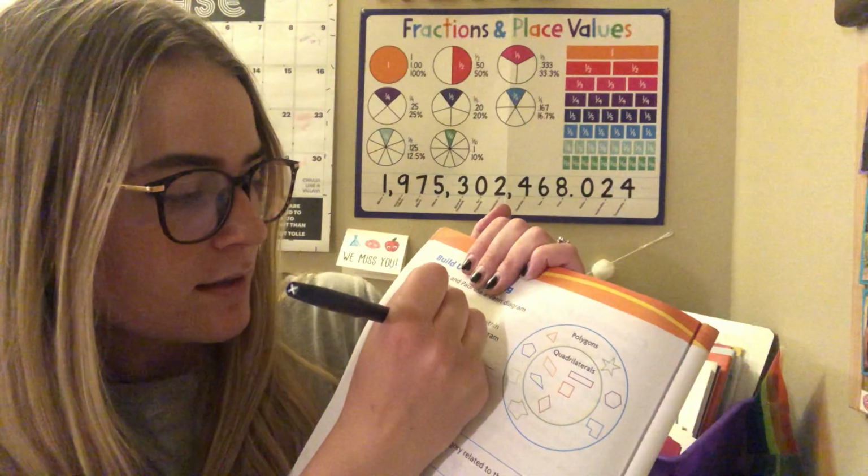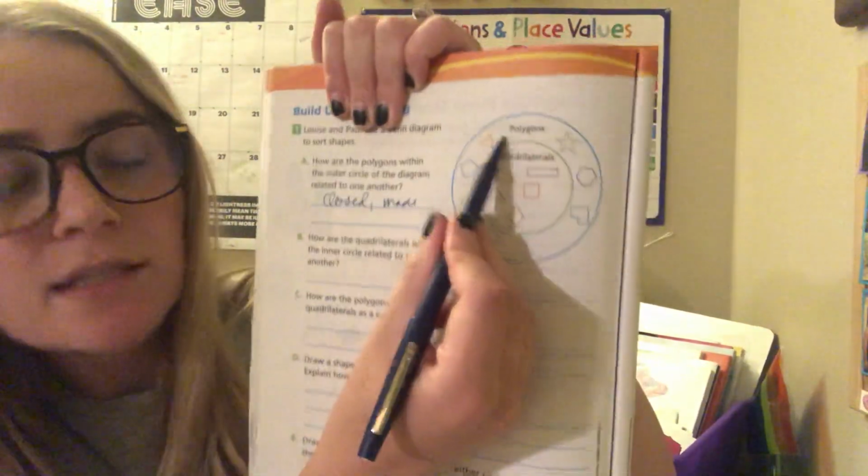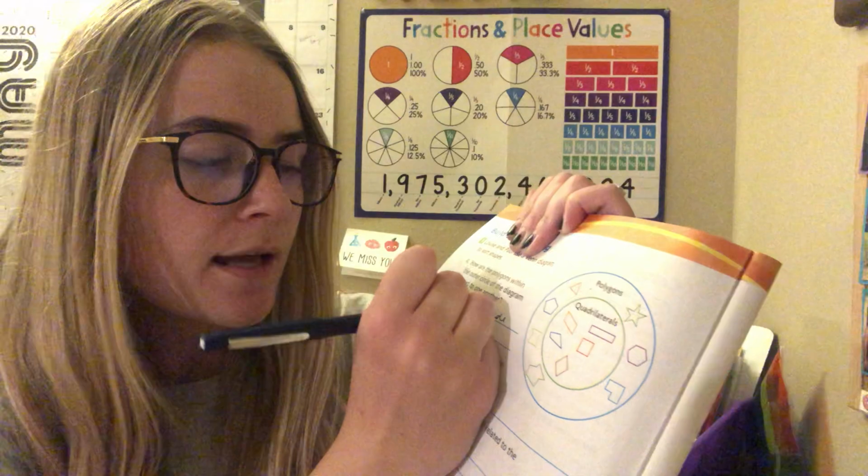So they are all closed shapes that are made up of line segments, straight lines. They are closed and they are made of line segments, and that's pretty much all that defines them as polygons.